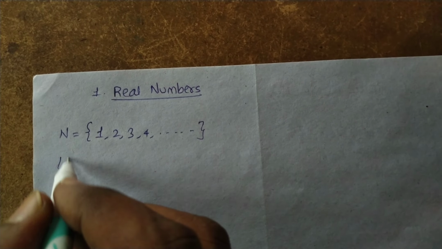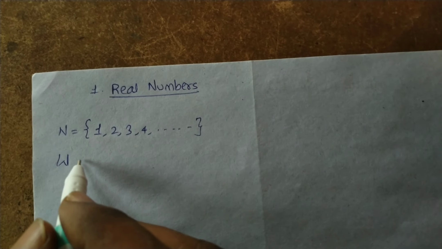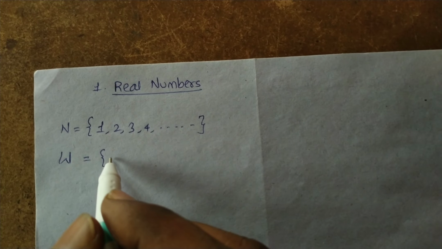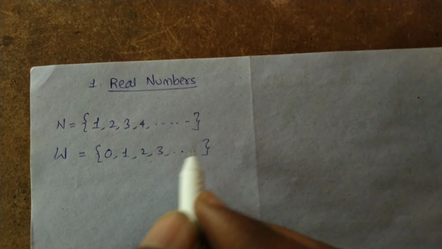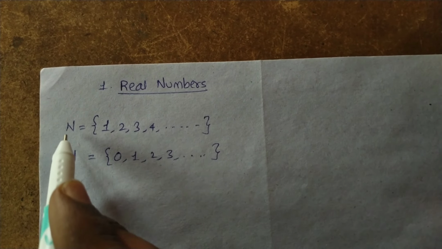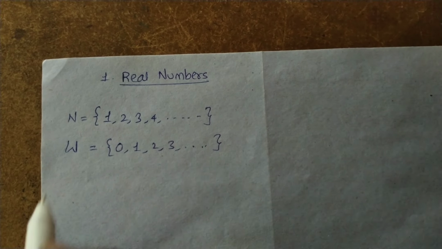What are whole numbers then? Whole numbers are represented by capital W. Whole numbers are the numbers which start from 0 and go up to infinity. Natural numbers start from 1, whole numbers start from 0.